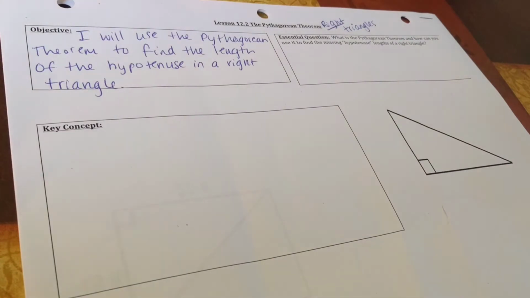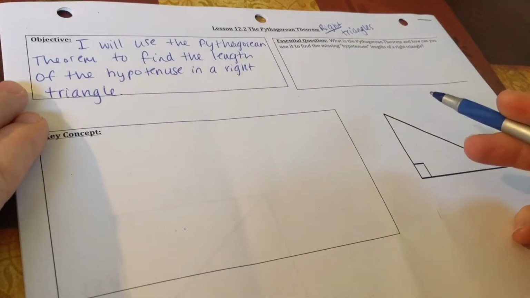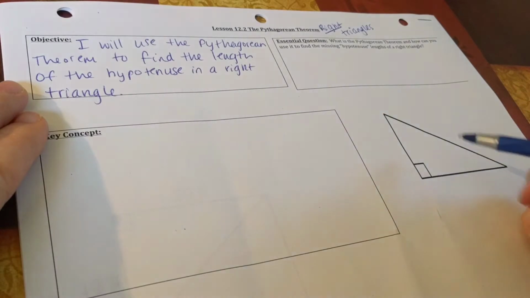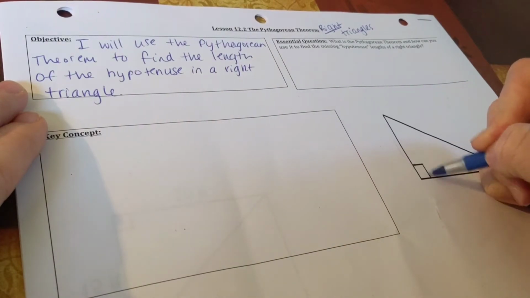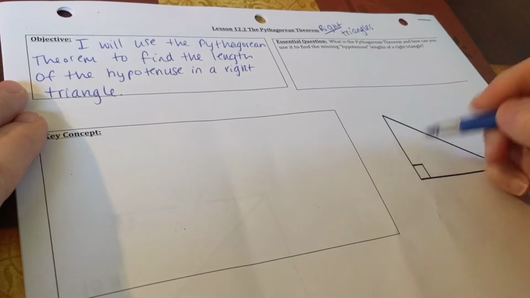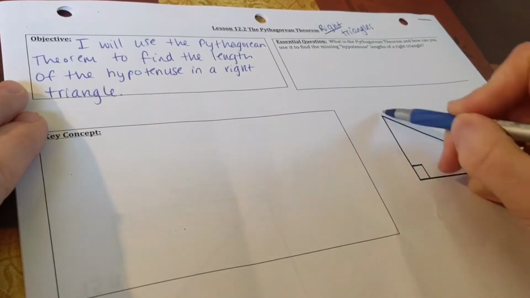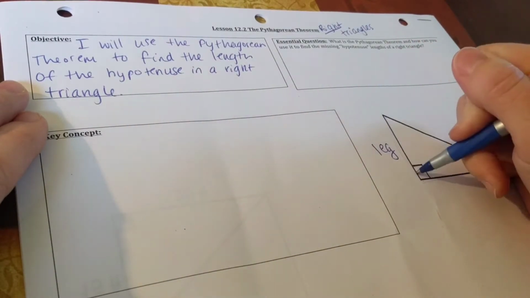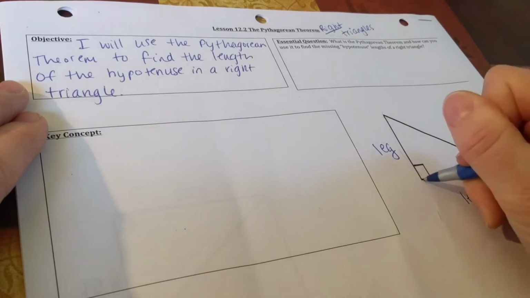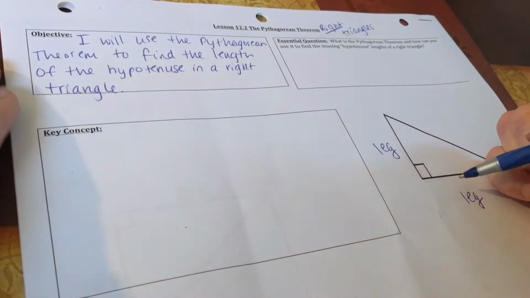So here we have a right triangle. When you have a right triangle, the different sides are called different things. See our right angle right there? That little box means a right angle. The two sides that are next to the right angle, touching the right angle, are called legs. This side is called a leg. And this side of the right triangle is also called a leg.